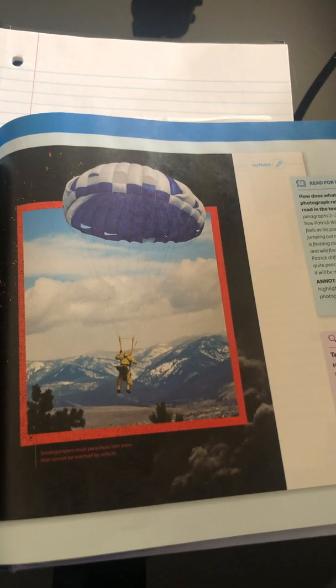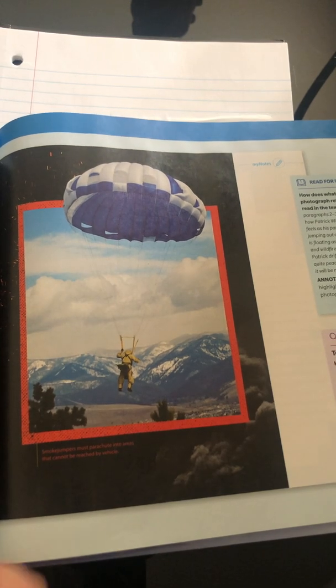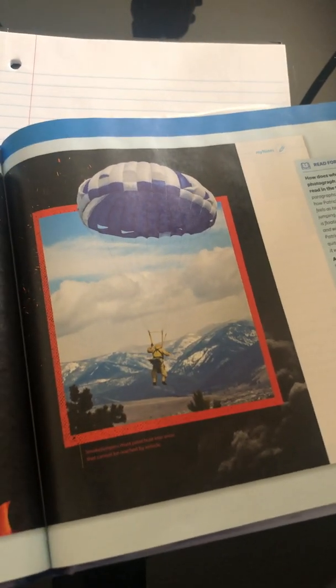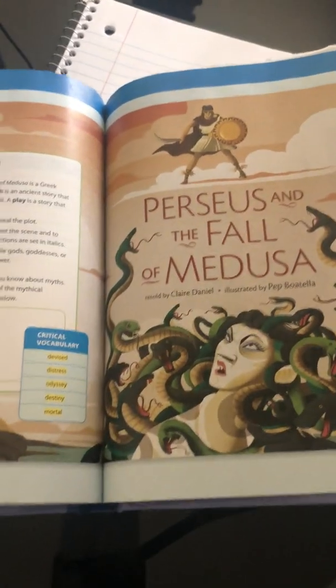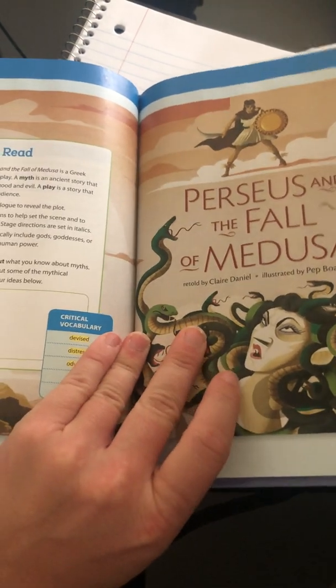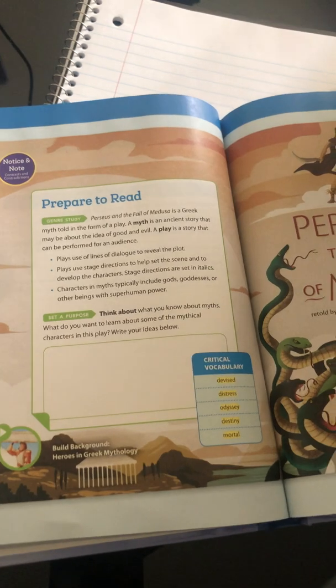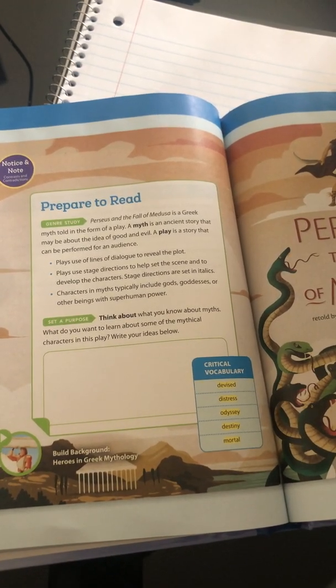All right, let's go to page 274, please. Perseus and the Fall of Medusa. So let's do our intro to text, which is where we prepare to read.